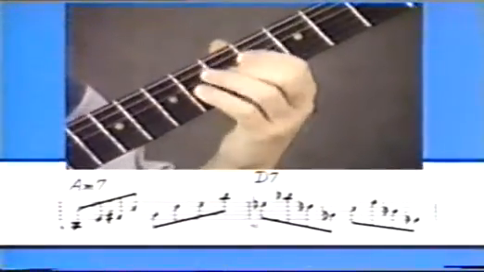Now we have another little interval idea. It's almost just like the one we did in bar 3, but now it's for the A minor chord. The only modification is to flatten the 3rd here.